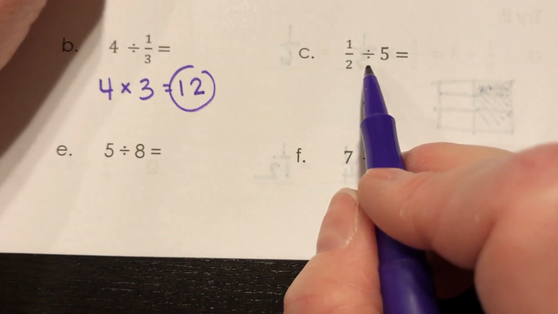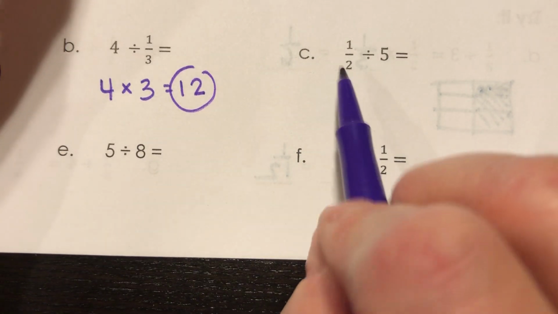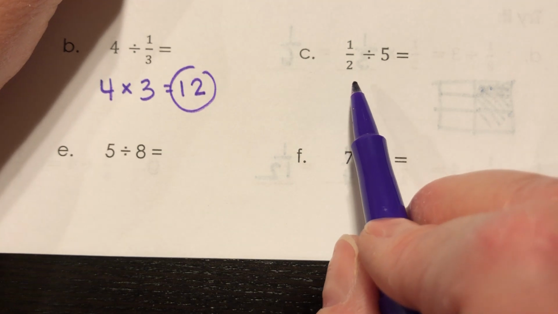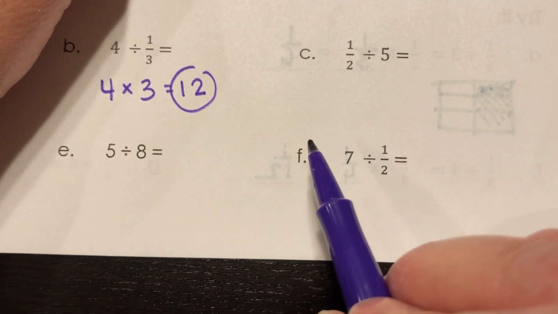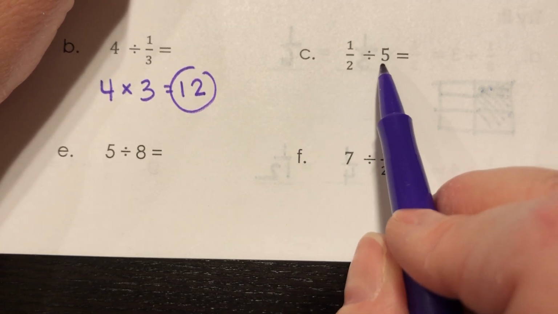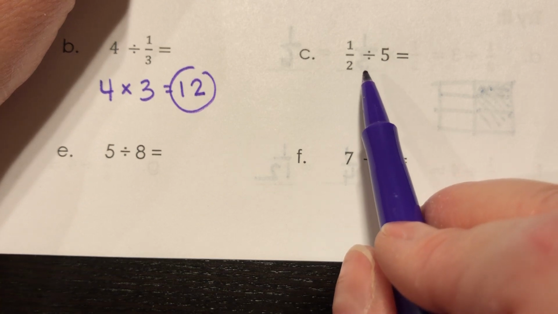All right, so that one's going to fit into this pattern right here. For letter C, I have 1/2 divided by 5. So this is where you have like half of a pizza or half of a cake or half of a cookie, half of whatever, and you're sharing it between 5 people. I want to know how many each person gets.